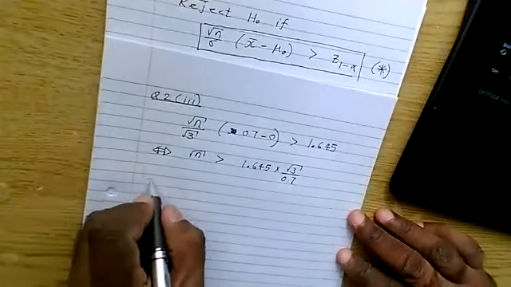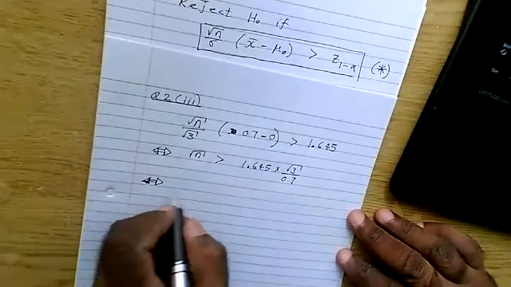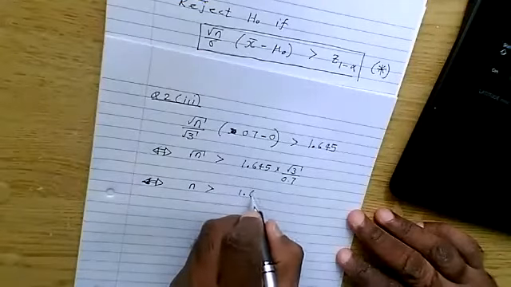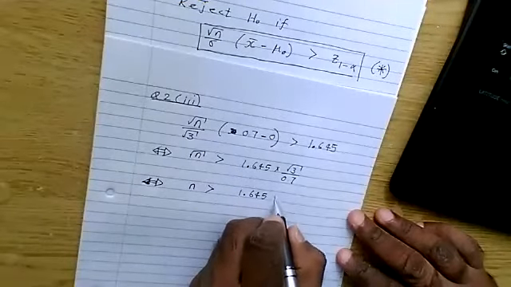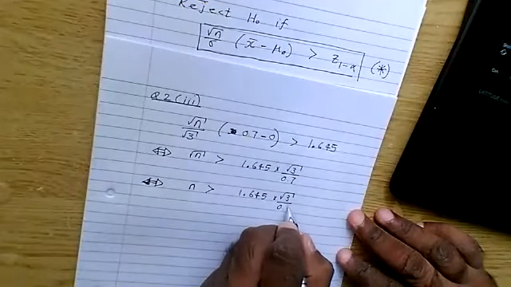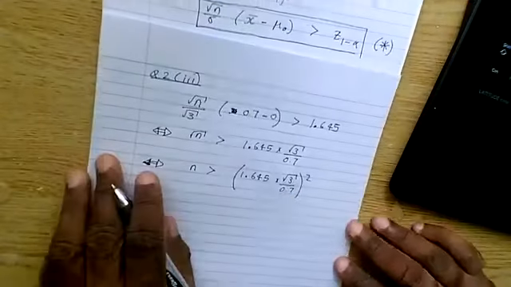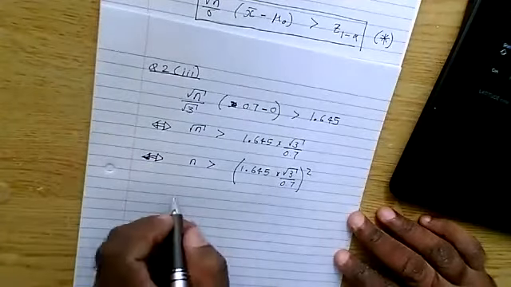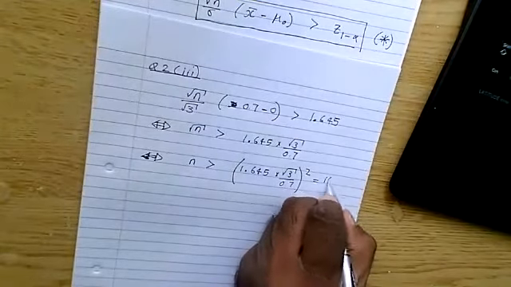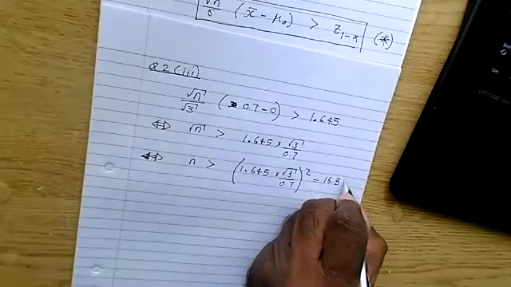And this implies, if you square both sides, n greater than (1.645 times root of 3 divided by 0.7) squared. If you compute this using a calculator, this will be 16.5675.